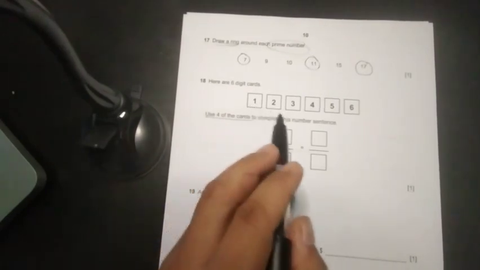Alright, now here are 6 digit cards. Moving on to number 18. Use 4 of the cards to complete this number sentence. What you need to do here is to choose numbers to show that this fraction will be equal to this fraction. Let's say, for example, I use 1/2.